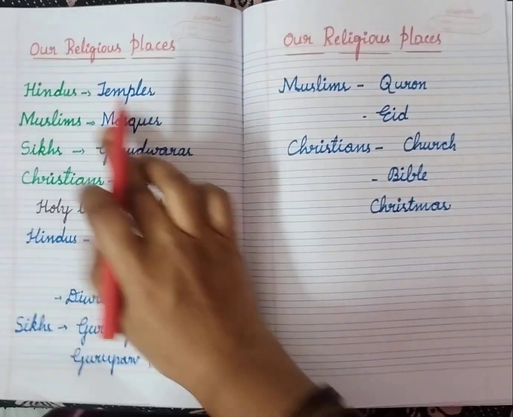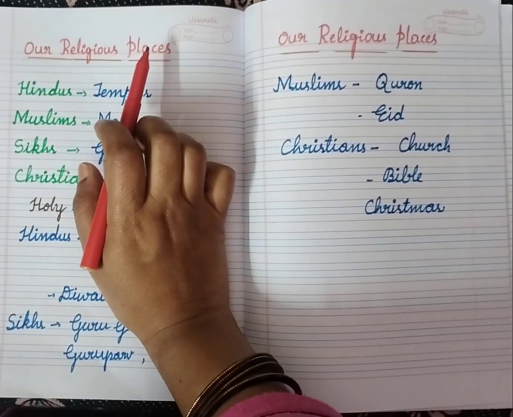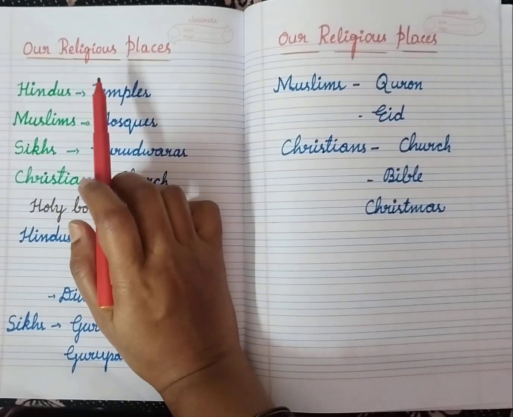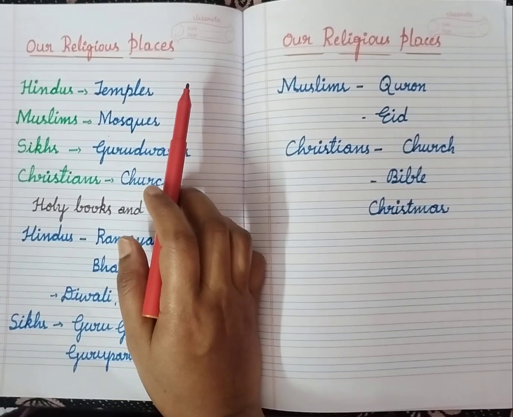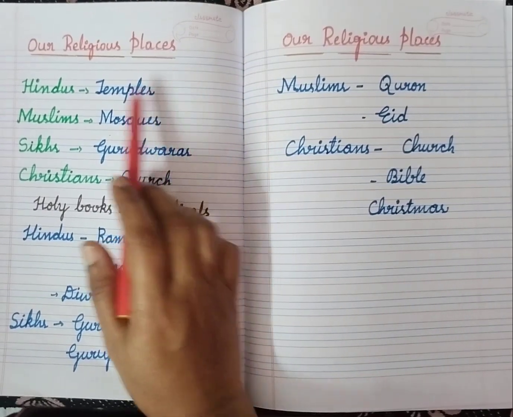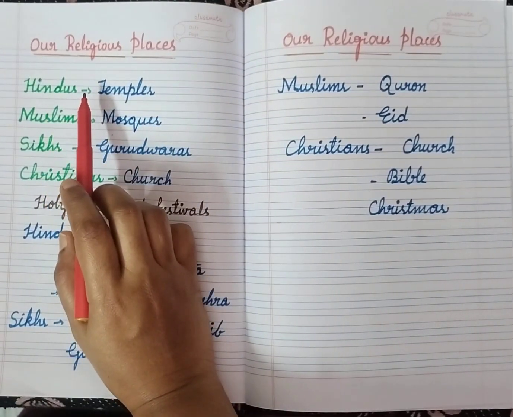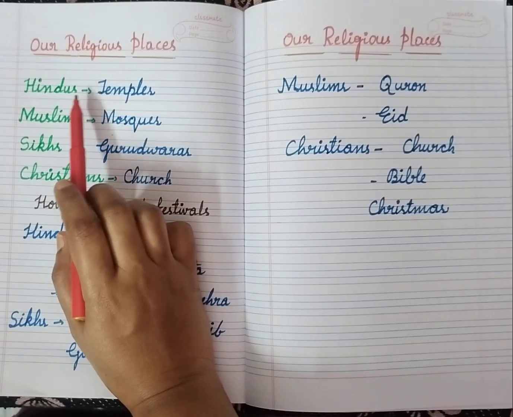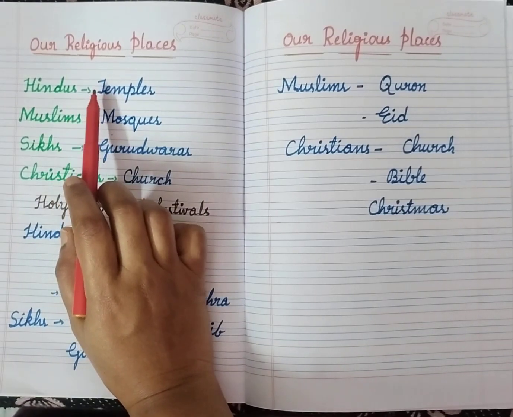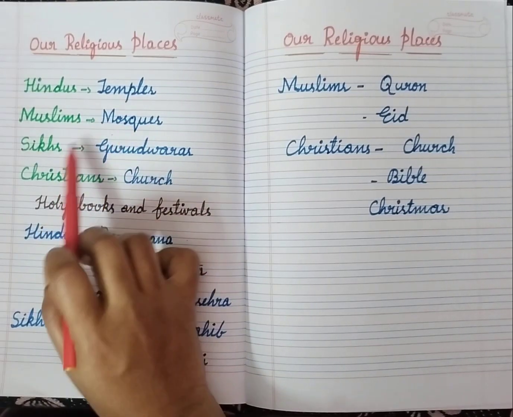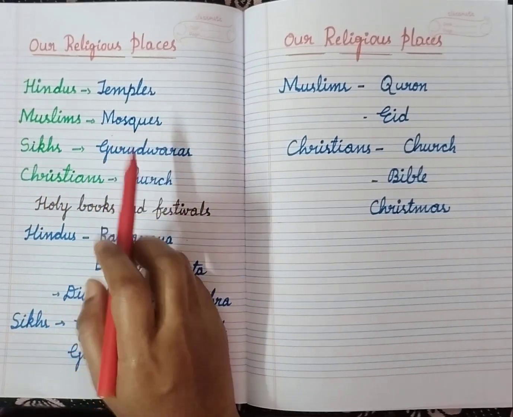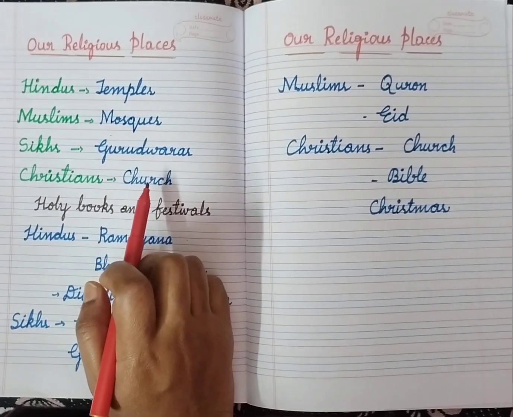Children, today we will learn about our religious places. So we know that we all pray to God. Different people worship God in different ways. For example, Hindus pray in temples. Muslims pray in mosques. Sikhs pray in Gurudwaras and Christians pray in church.